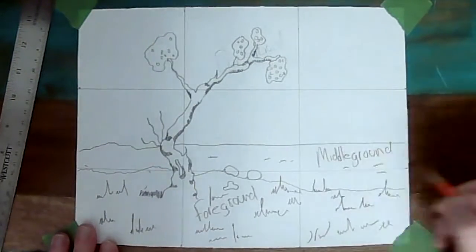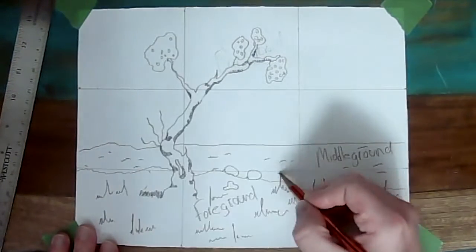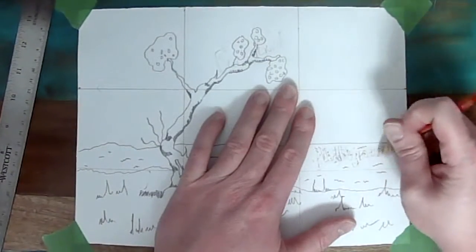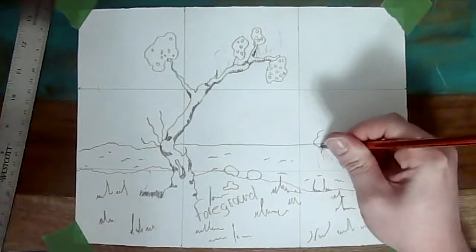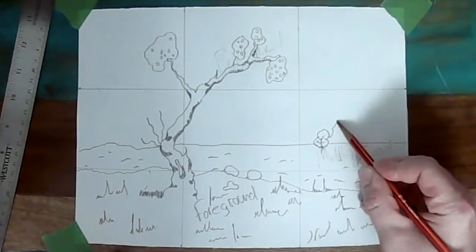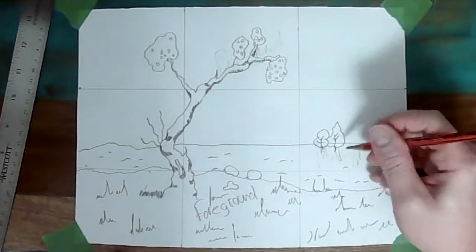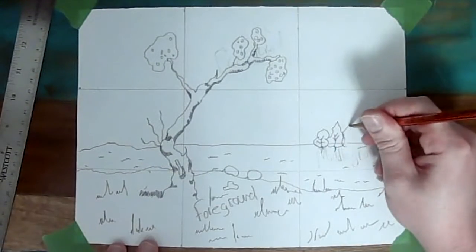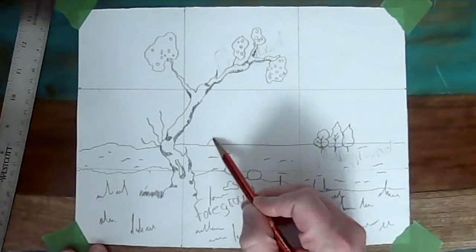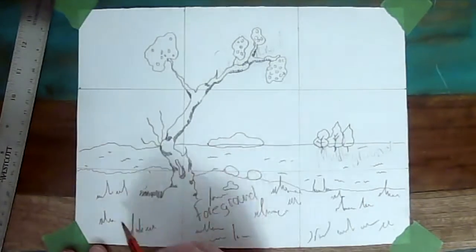So next I'm going into my middle ground and I'm just making some smaller pencil marks to represent the grass. A lot smaller than the grass marks in the foreground. Now notice how much smaller this tree is that I'm making in my middle ground than the tree is in my foreground. That's going to give us a nice illusion of space and separate our middle ground from our foreground.